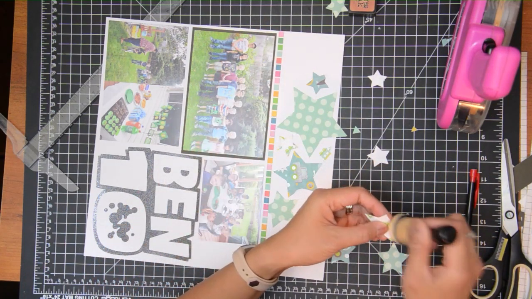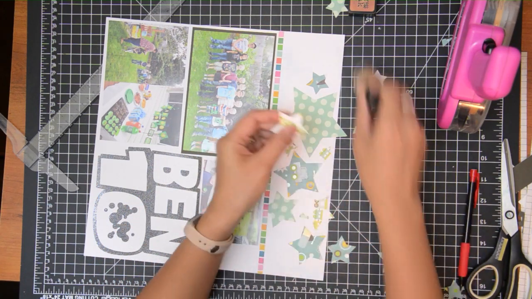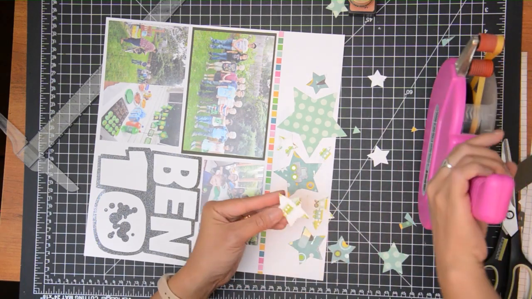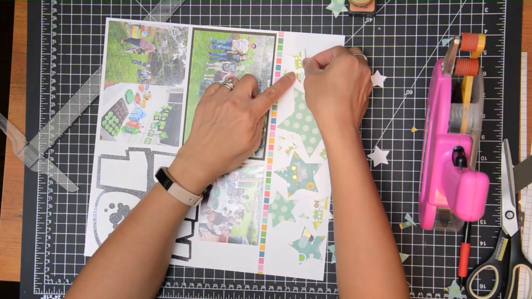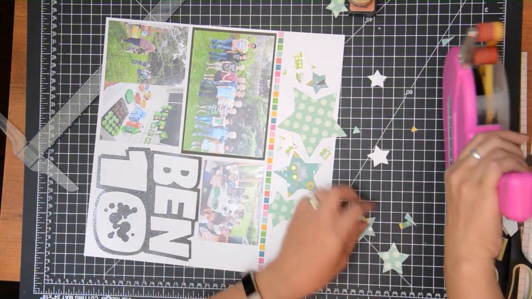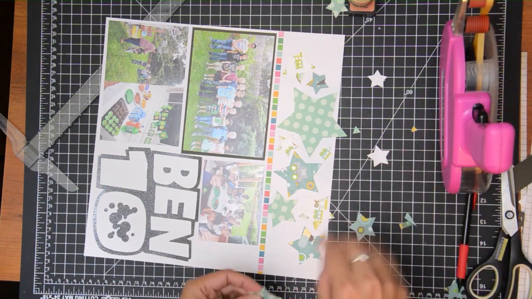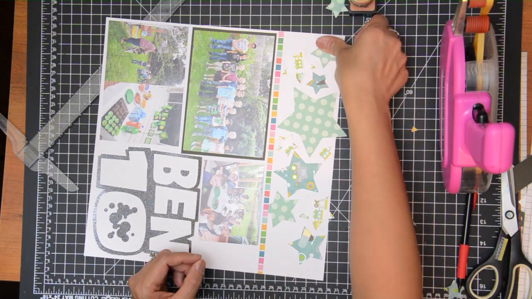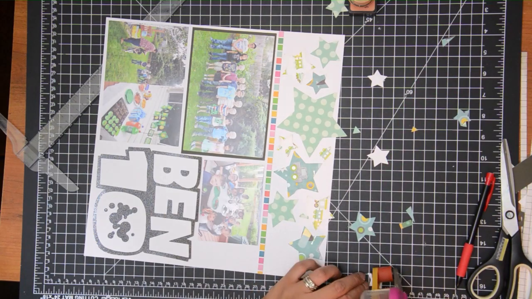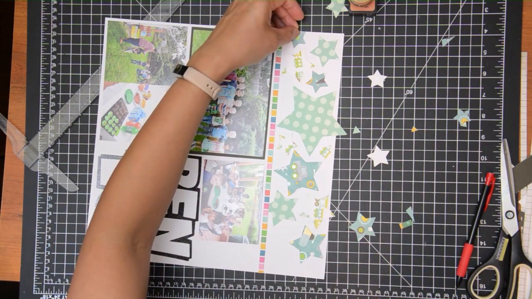And so I'm going to again mark where the tips of my stars are overlapping the striped page, and then I trim that. Now I think I only did that for one star, and then the rest I made sure that it just goes on the edge of it.